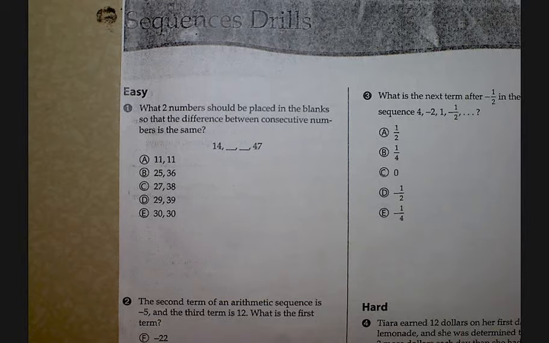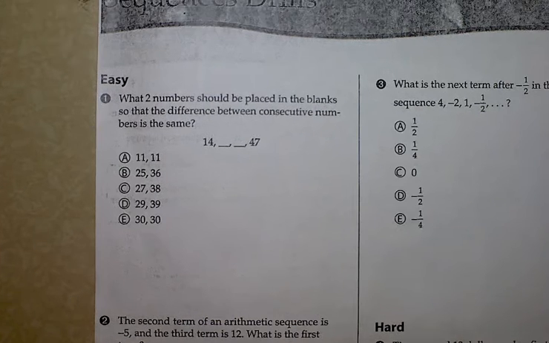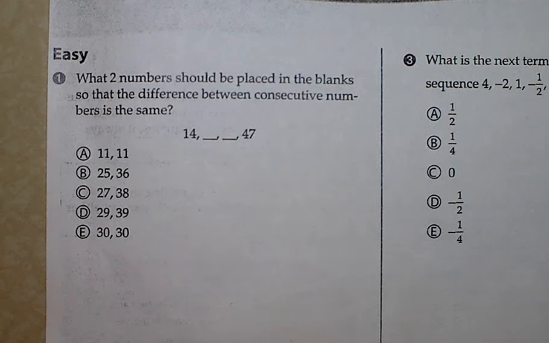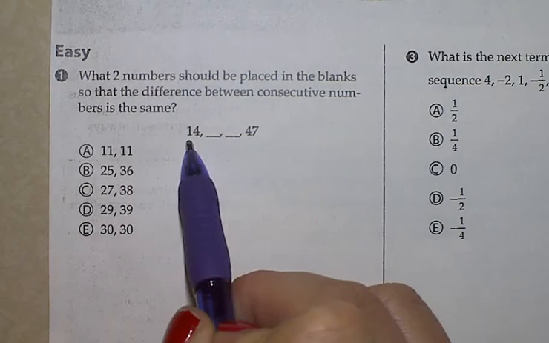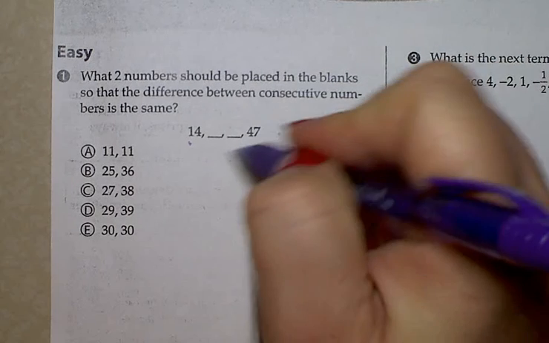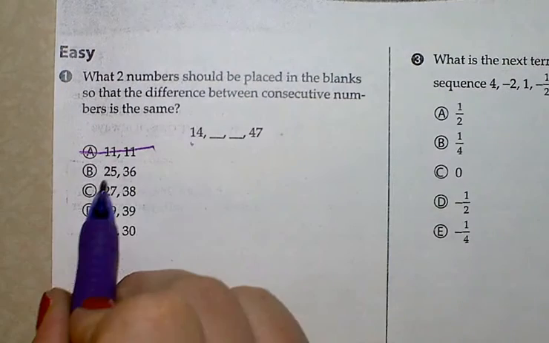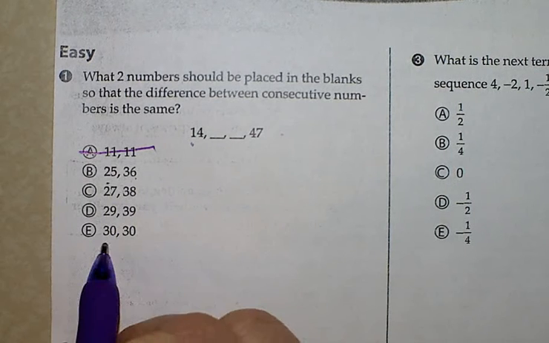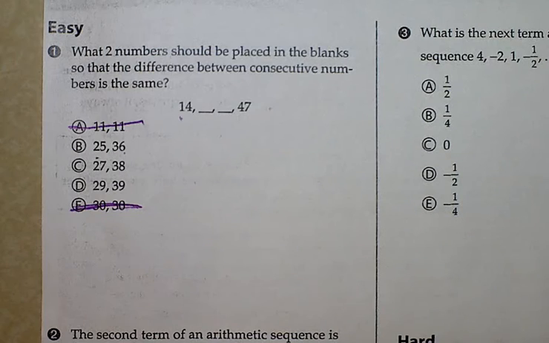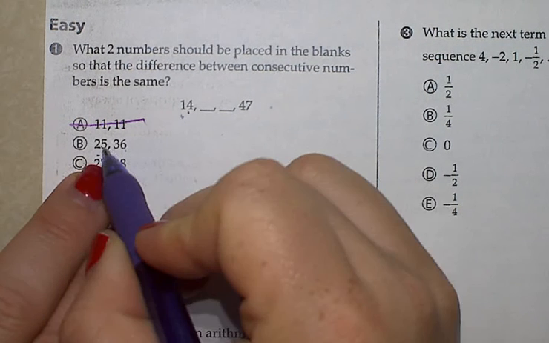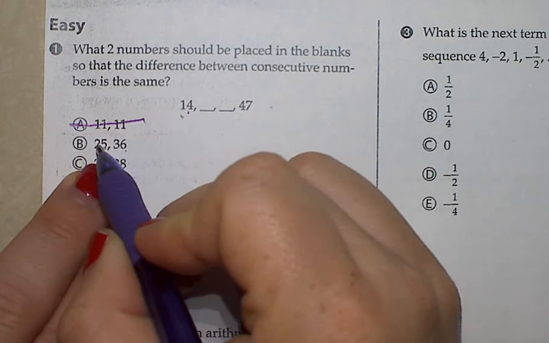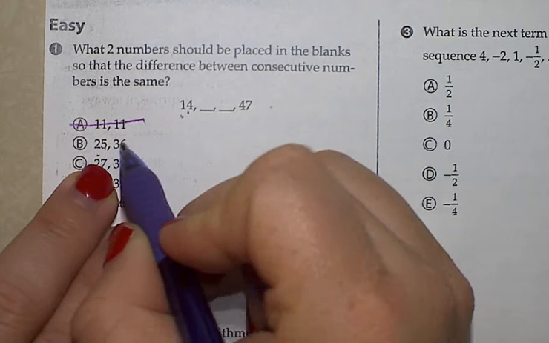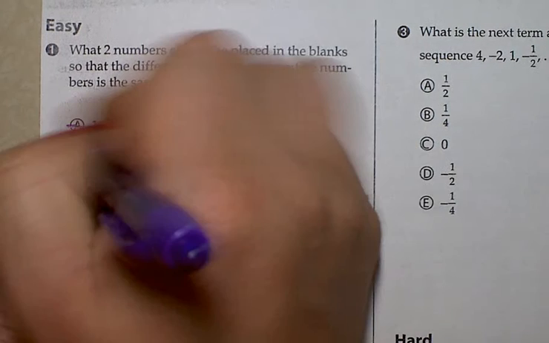Let me zoom in. What two numbers should be placed in the middle so that the difference between the consecutive numbers is the same? So I know that I'm going from a smaller to a larger number. So I know the numbers should be between here. So that's not true. That's between, between, and not between, okay? So looking at number 1 right now. How do you go from 14 to 25? How do you go from 25 to 36? How do you go from 36 to 47? Common difference is always the same.